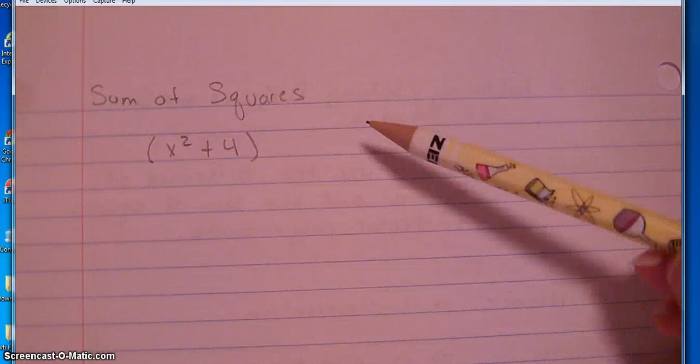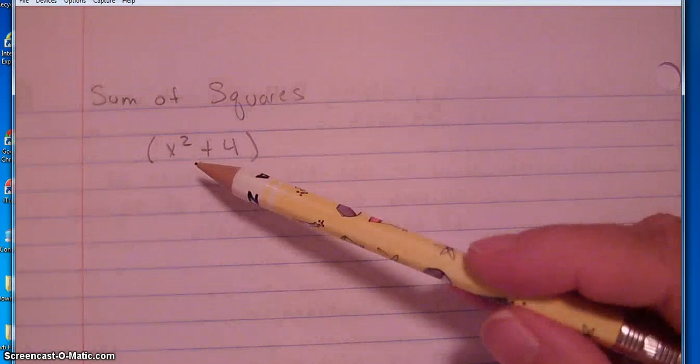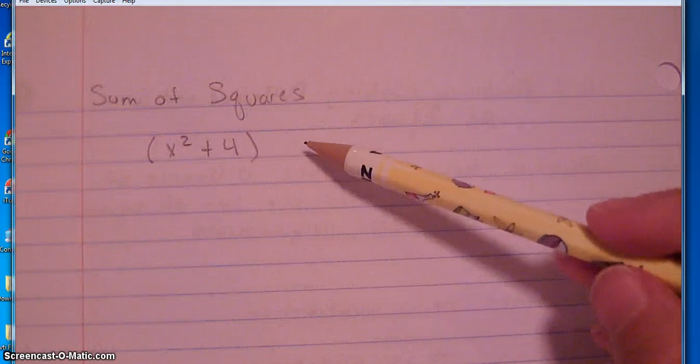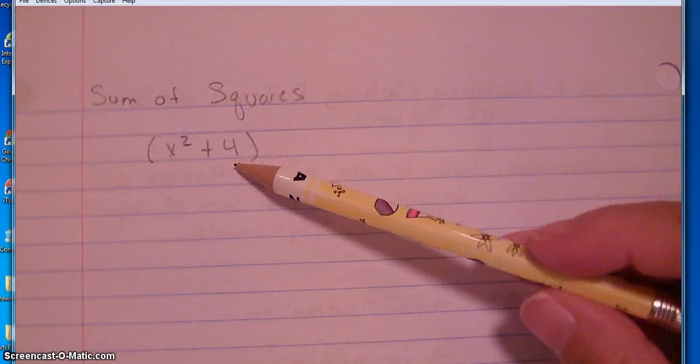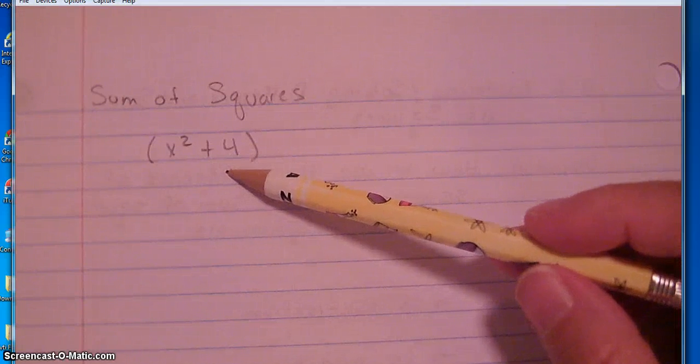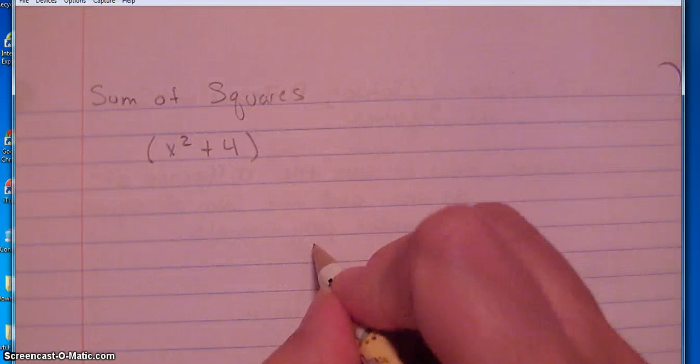Okay, here we're looking at a sum of squares. Now when we have the difference of squares, we could factor this binomial out and use the conjugate pairs to cancel out. We wouldn't have a middle term. But when we're having a sum, it's difficult to do that. So we have to think about what we would do to solve this.